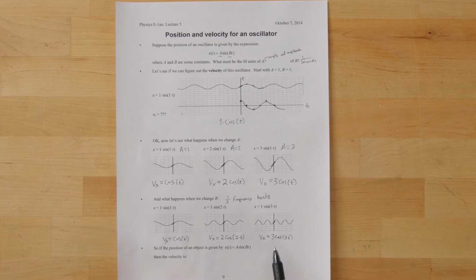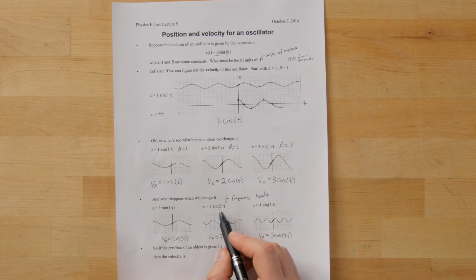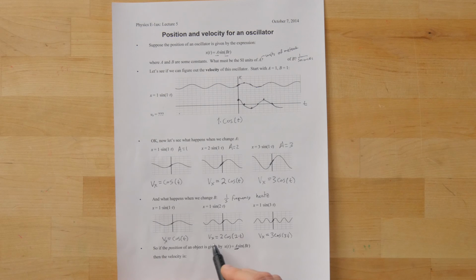All right, so what that means is that if you have your a here in the front of sine, then that's going to be brought in front of your cosine. And if you have a b inside the sine, then when you go to your cosine for the velocity, it's also brought out there. So what is the velocity for a function that's a sine of bx? It's going to be a times b times cosine of bt.